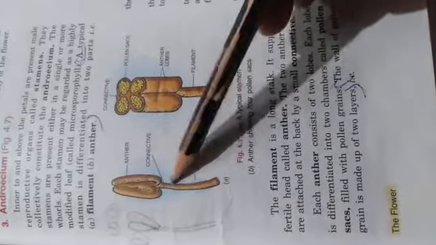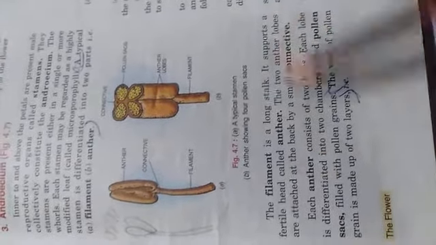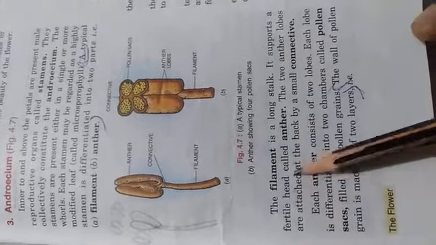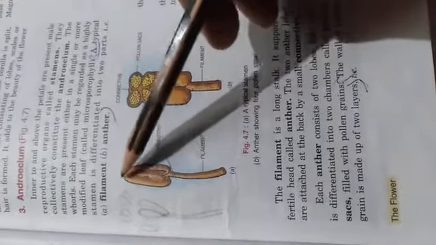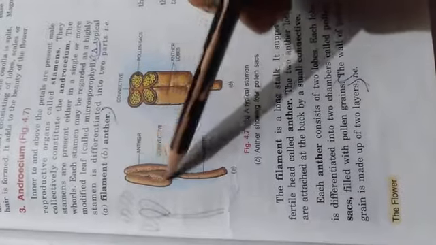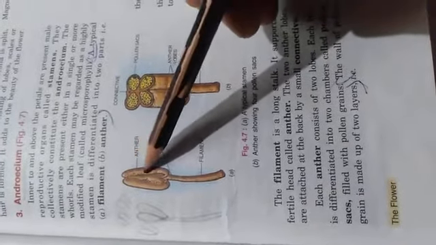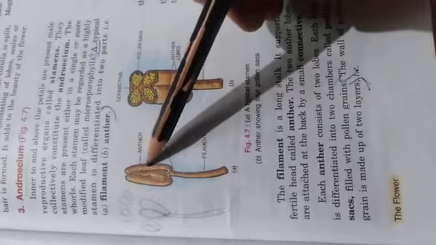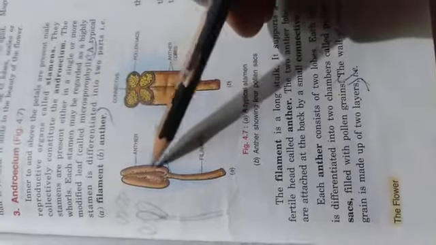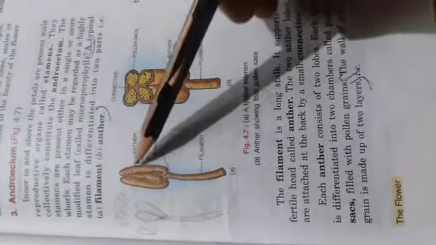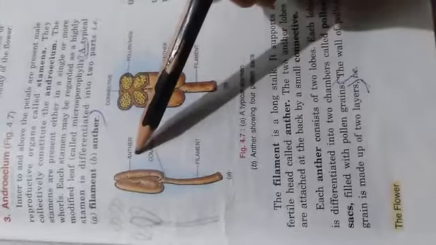This is a stalk-like structure, and it supports a fertile head called the anther. Why is this known as fertile? Because in this anther the fertilization process occurs. That is why it is called fertile.